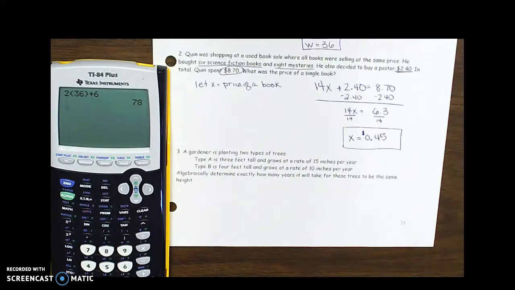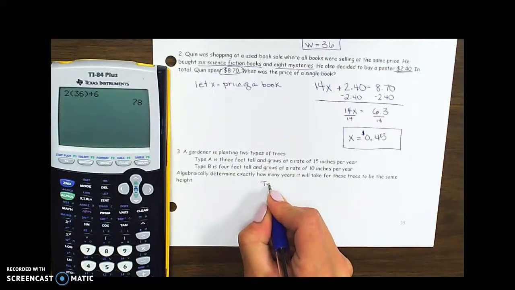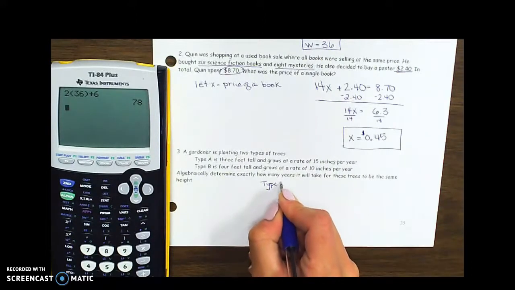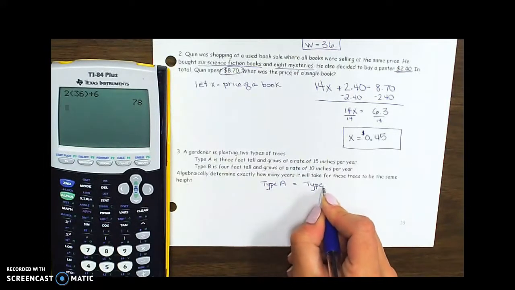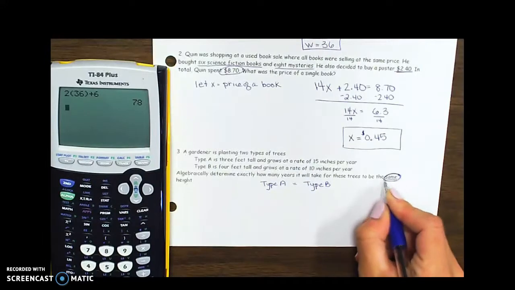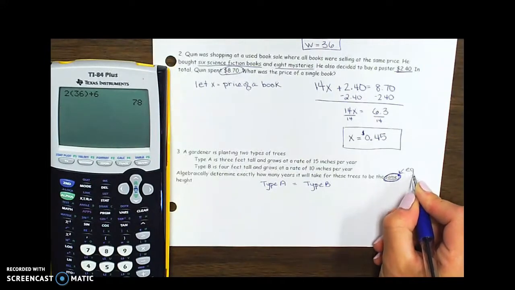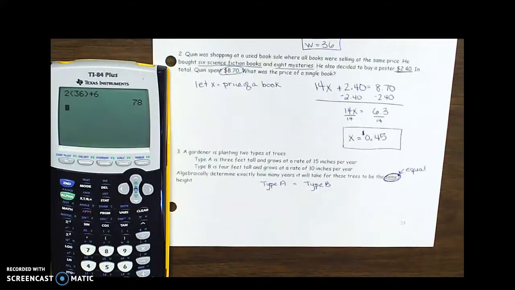Okay, so we read it once. Let's think. What's the main idea? Well, the main idea is we want to know when the 2 trees are going to be equal to each other. So when are they going to be the same height? That means I want type A to be equal to type B, because I want them to be the same, and the same is a fancy way of saying we want them to be equal. Okay, so now let's go through and see.